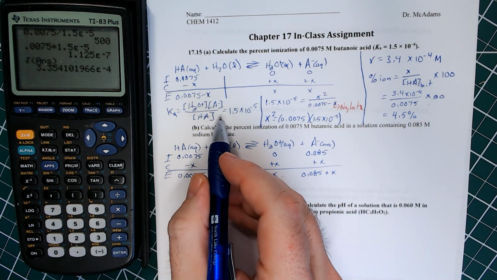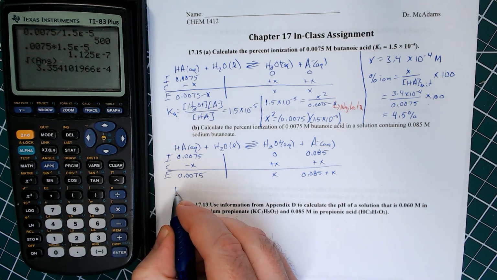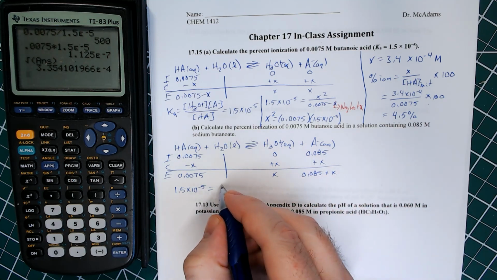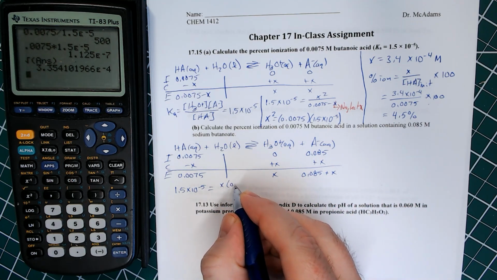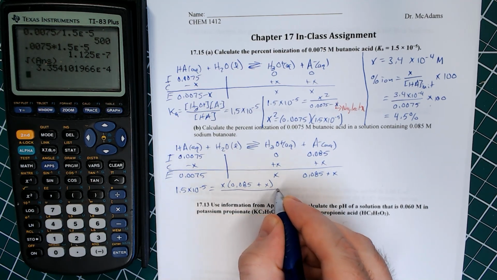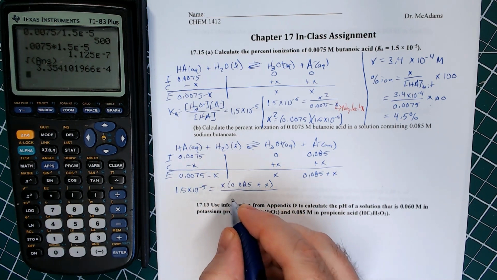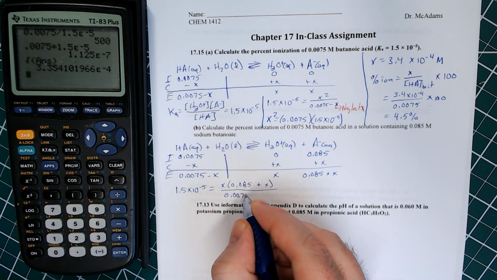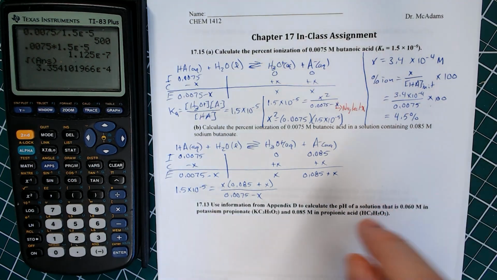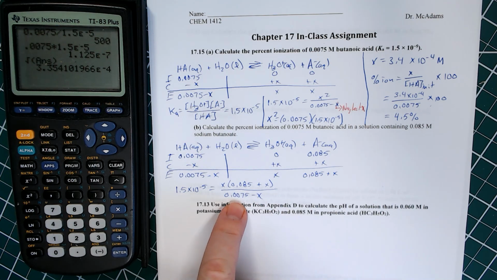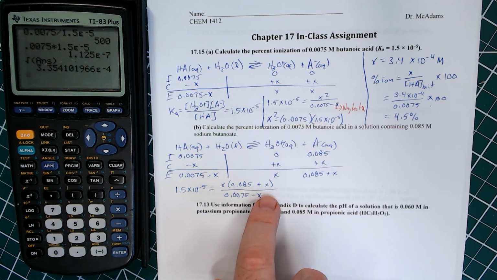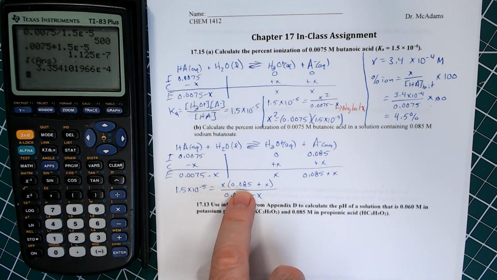All right, now we've already got the expression here, so I'm just going to write 1.5 times 10 to the negative 5 is equal to X times 0.085 plus X, and then down in the denominator, this is supposed to be 0.0075 minus X. Now if X is small compared to 0.0075, which it was because it was 4.5%, then that means it's also small compared to 0.085.